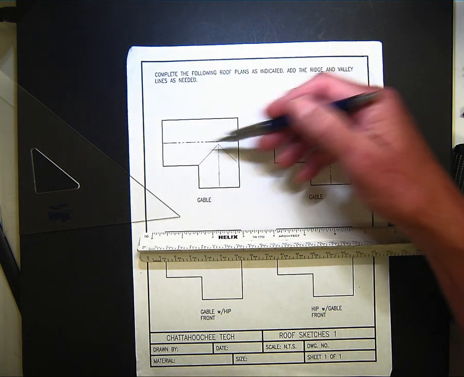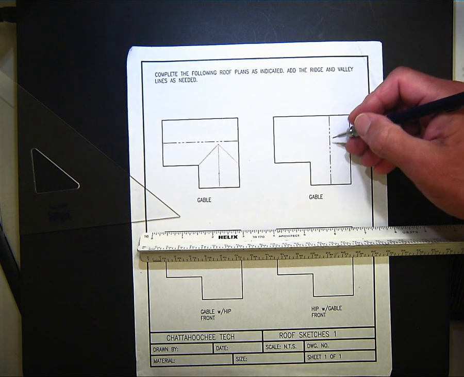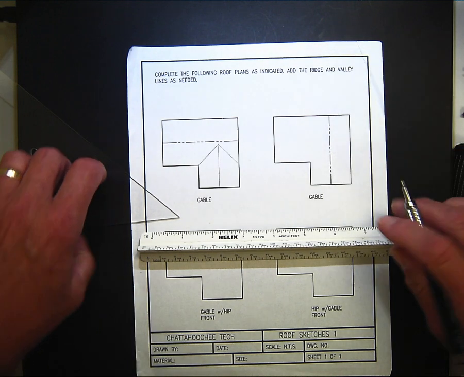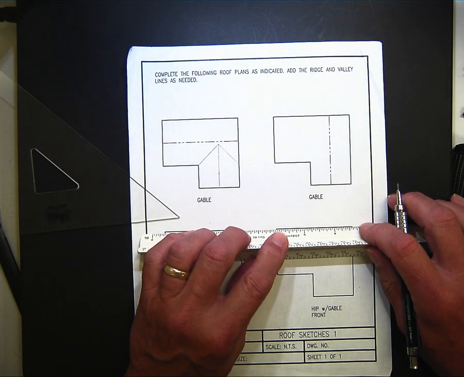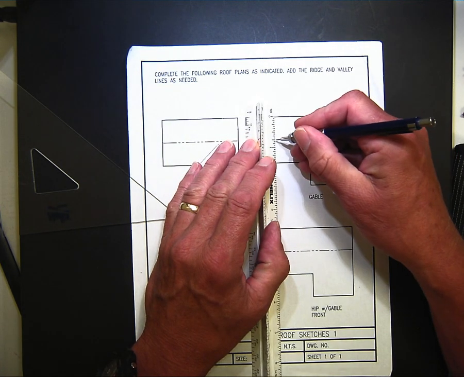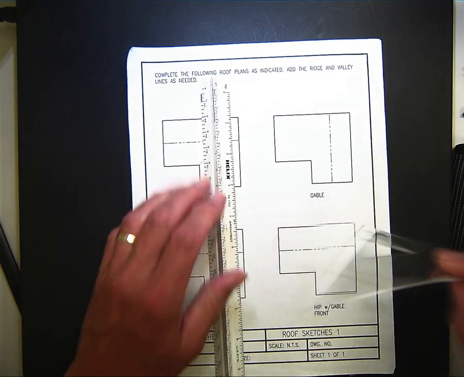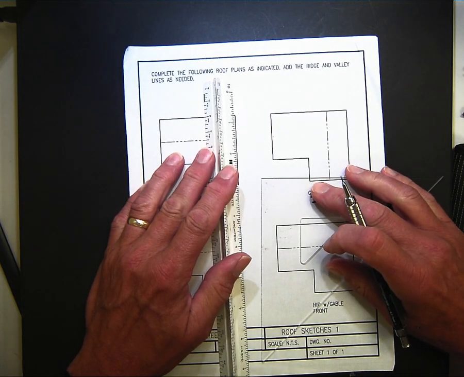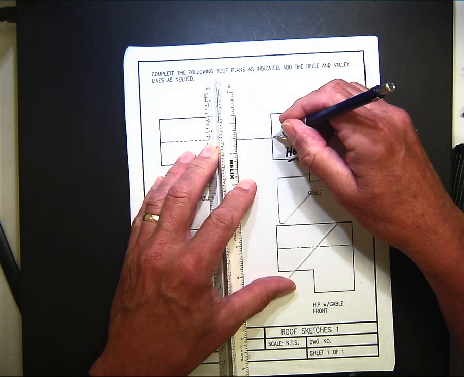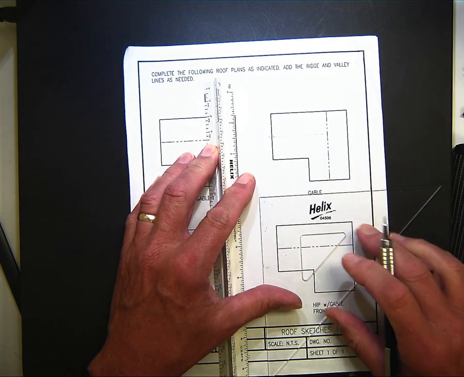The main ridge is on the main part of the roof, and then the gable comes off the front. This one over here, we're going to change it a little bit, and we're going to make the right side of the building the main ridge. And so we still need to know where the ridge is on the side. So I'm going to divide that in half. And I'm going to draw my ridge out. I don't know where it's going to end, so I'm going to draw that kind of long.